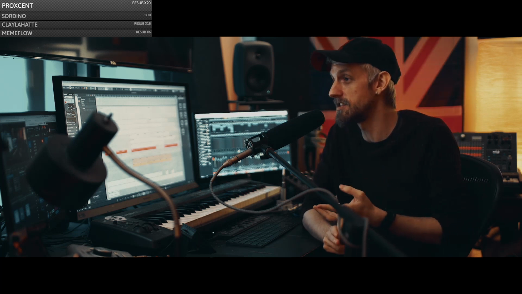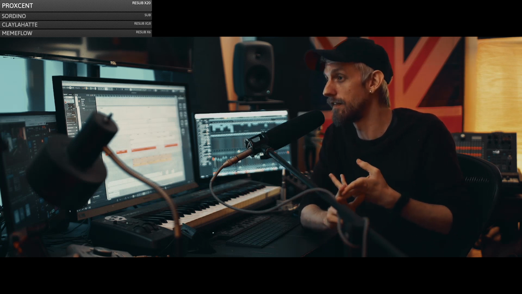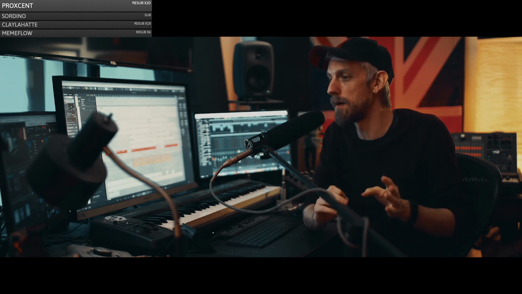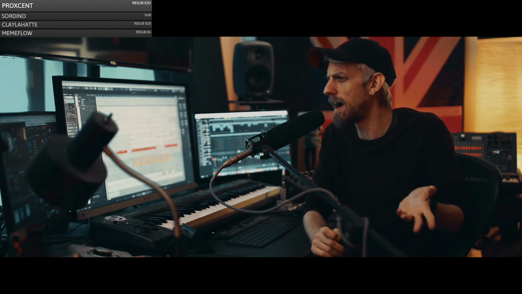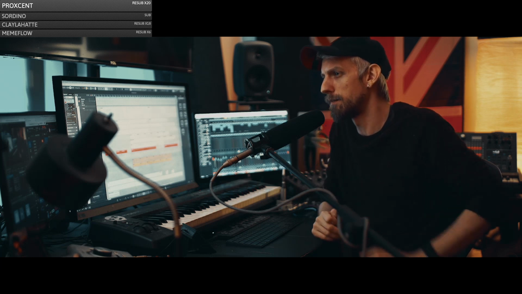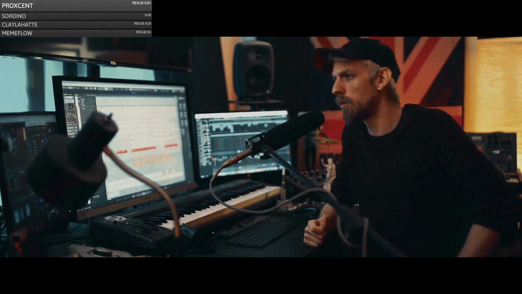The articulations are fantastic. There's a good variety of them. It's got all of the bread and butter ones that you would need. No flautando, but I don't know how flute-like one can play with a mute on. So I wasn't that bothered about that.